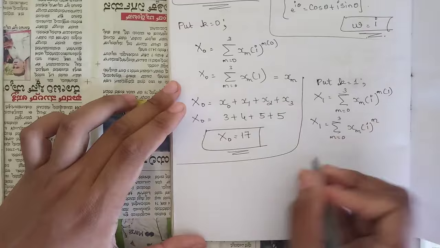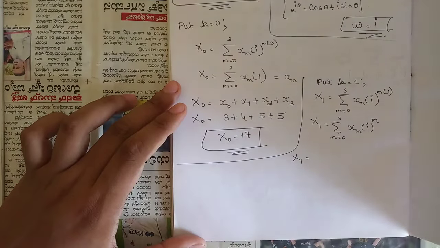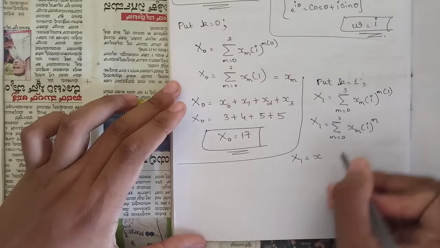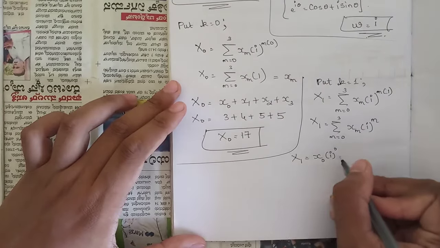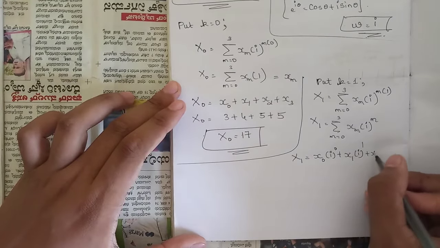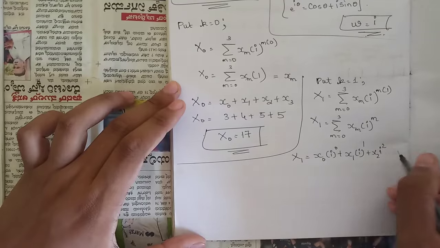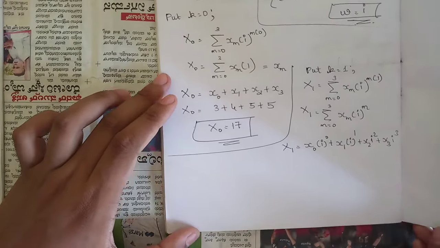So now remove the summation, so the corresponding set we get: x0 into I to the power 0 plus x1 I to the power 1 plus x2 I square plus x3 I cube.